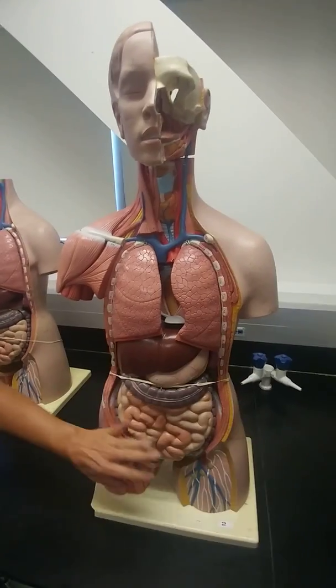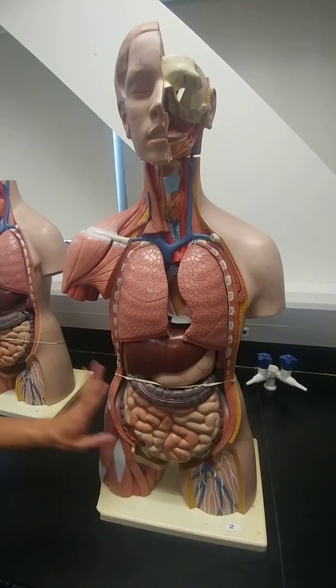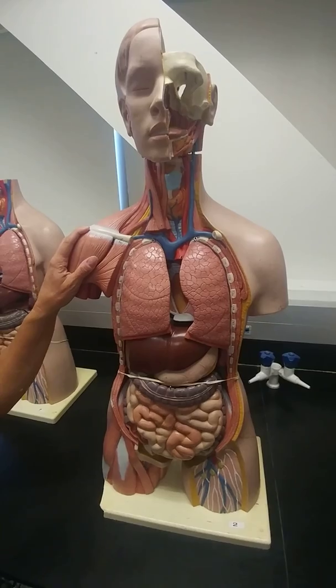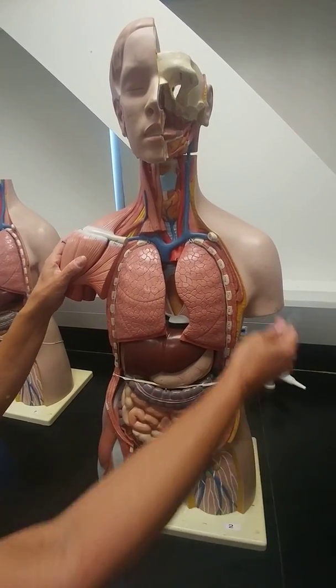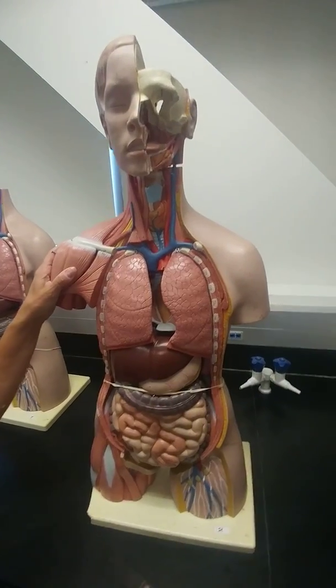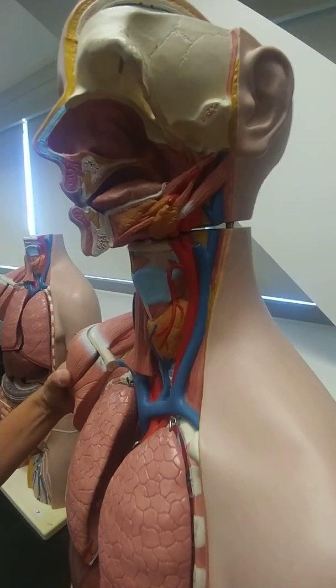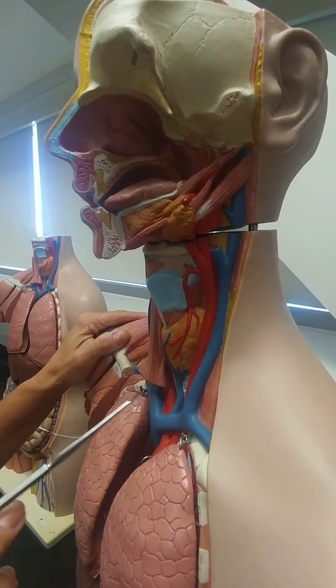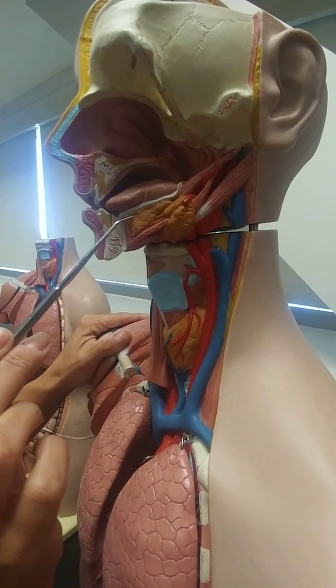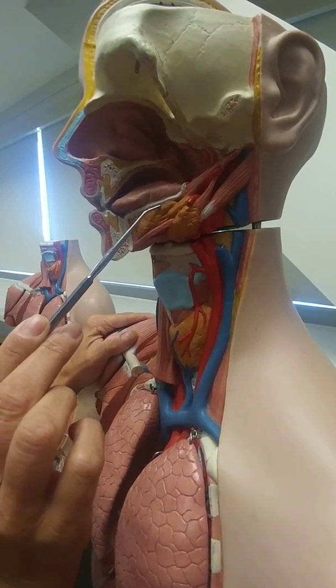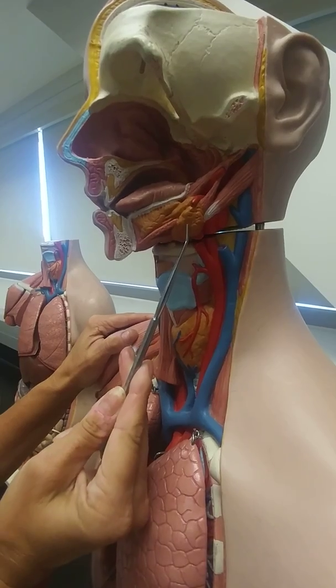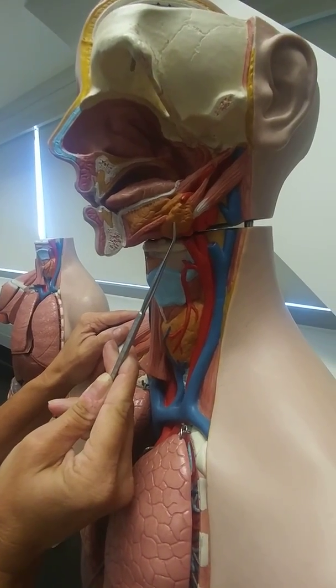Going to look at the torso model for the organs of the digestive system. So first of all, let's look at the salivary glands. There are 3 pairs of salivary glands. On this model, you have the sublingual salivary gland, the submandibular salivary gland.